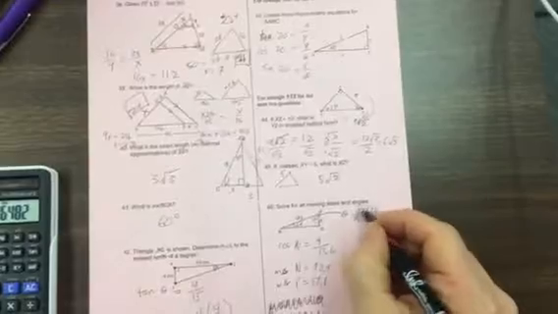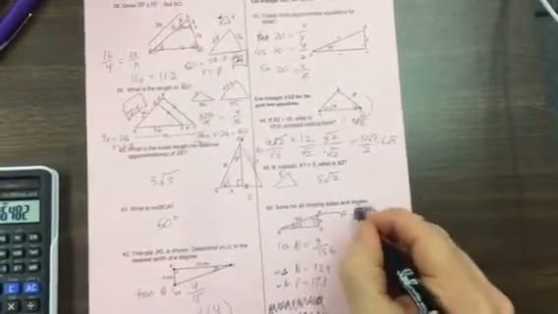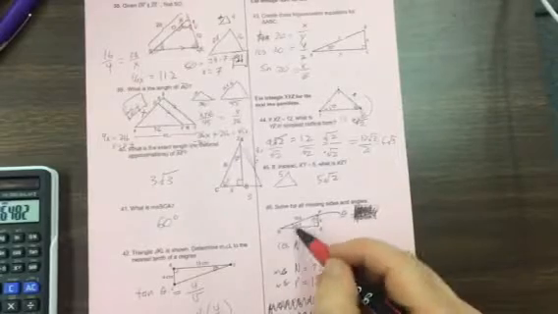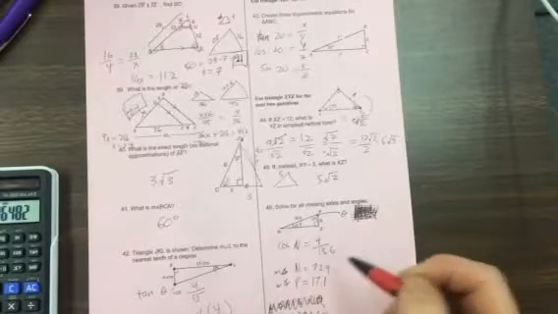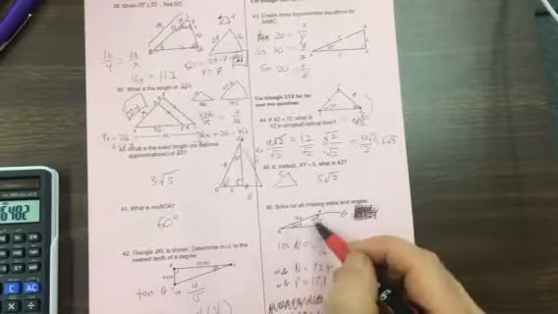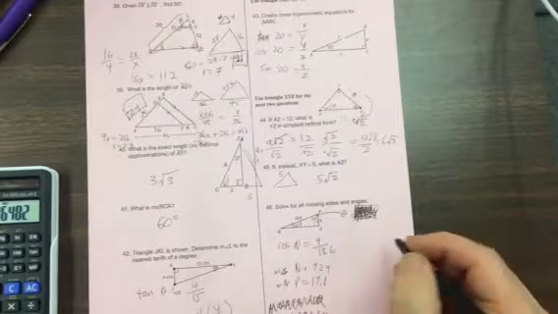Okay, sorry, we need to pick this up again. I kind of went off on a rabbit trail, and I don't want to confuse you here. So, we've gotten two angles, right? We found the angle from the inverse cosine, then we subtracted from 180. Now we need the last side.